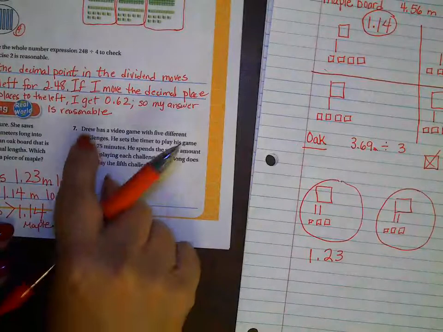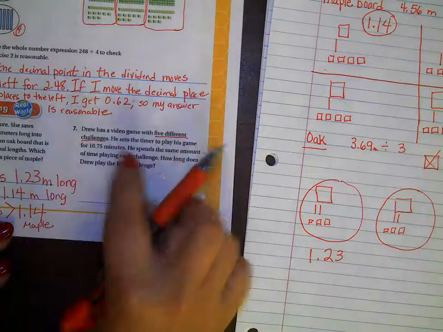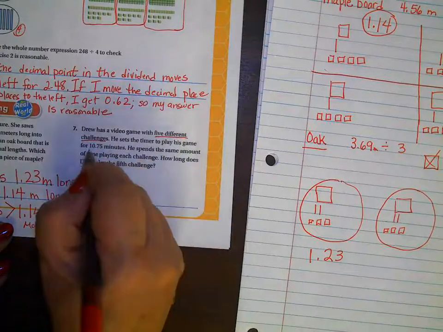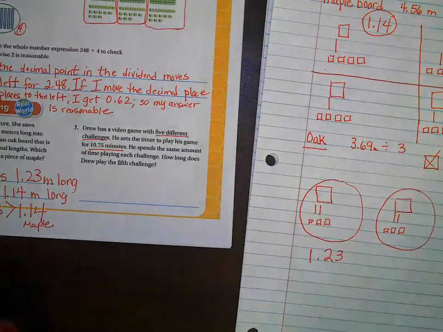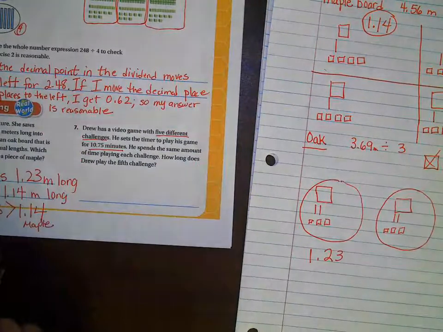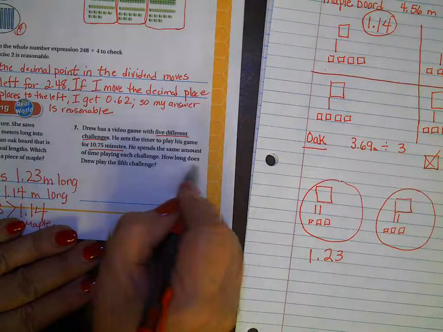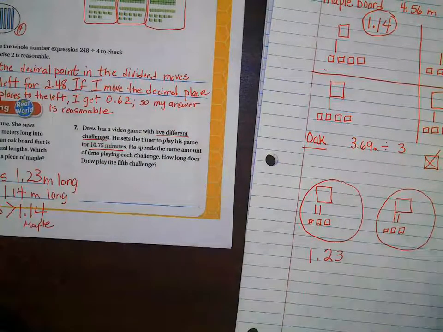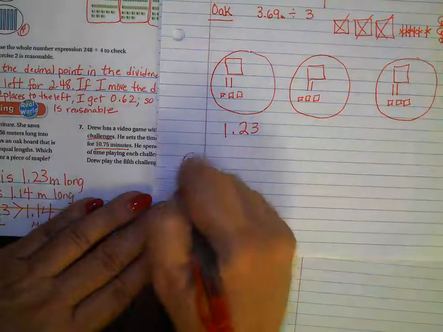Let's look at the number 7. The number 7, that's funny. Drew has a video game with 5 different challenges. He sets the timer to play his game at 10 and 75 hundredths minutes. He spends the same amount of time playing each challenge. So how long does Drew play the 5th challenge? All right, so let's come over here. I'm going to flip this over. This is going to be number 7.